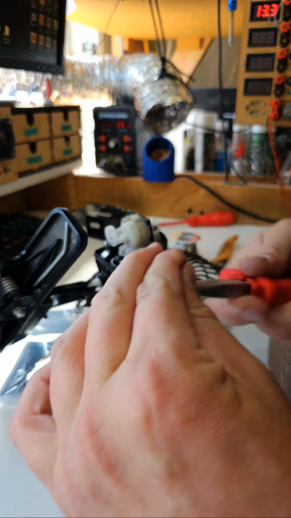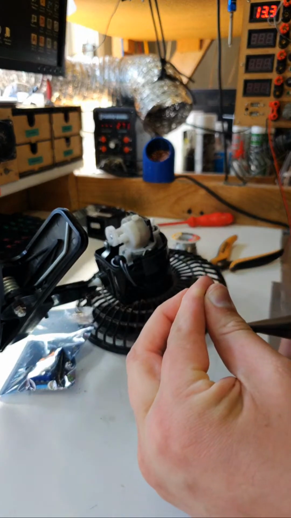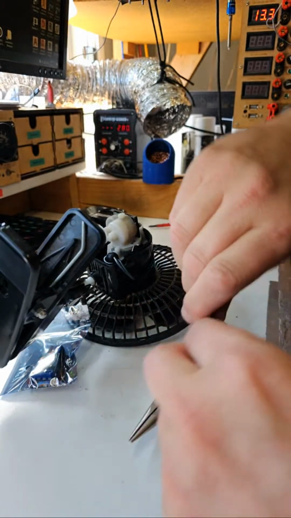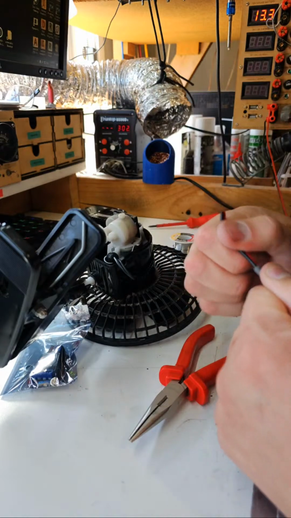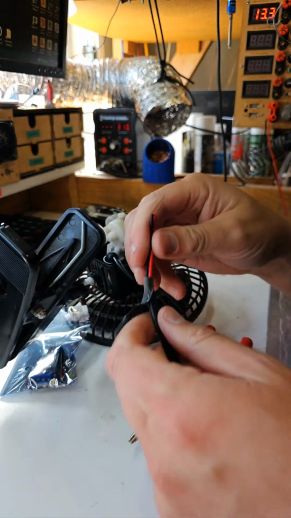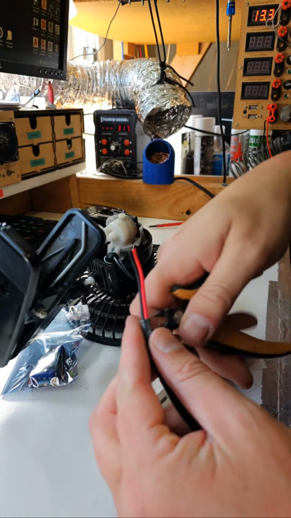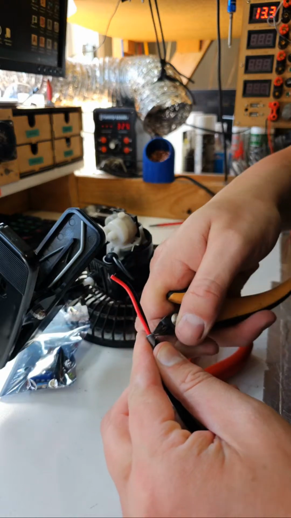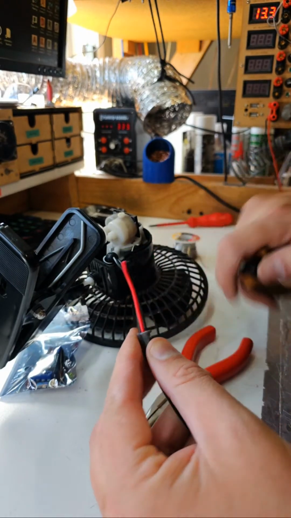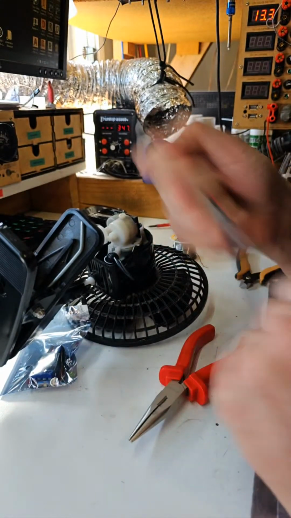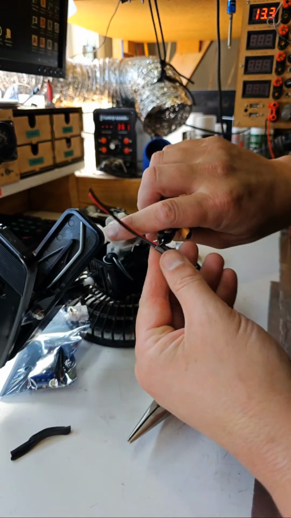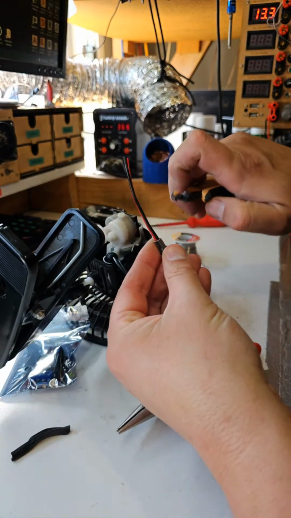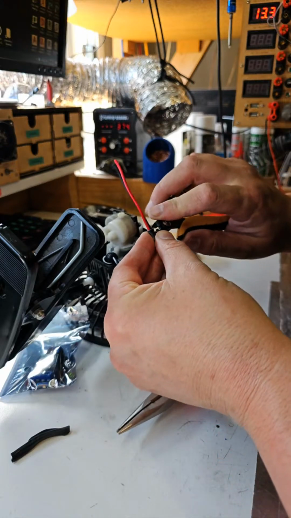So let's see if we can strip this wire out. Once you get a little bit stripped, you can keep going. That is probably almost enough to do what I need it to do. To be sure, we'll get a little bit extra off here. There we go. We will snip around the back of this. Am I in focus? I am. Snip around the back here.